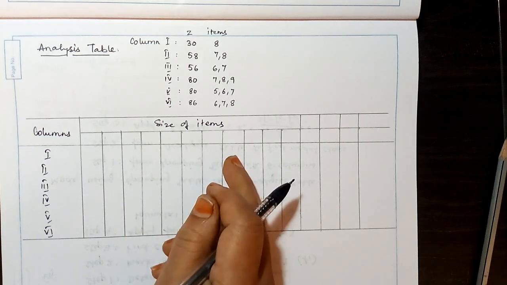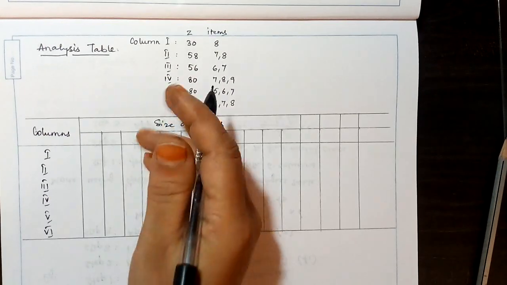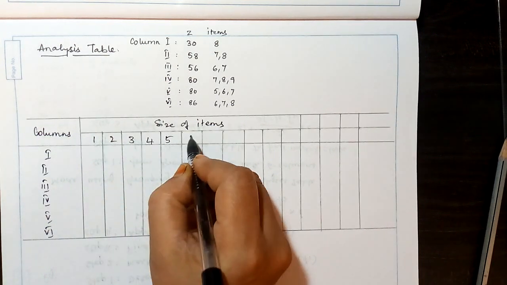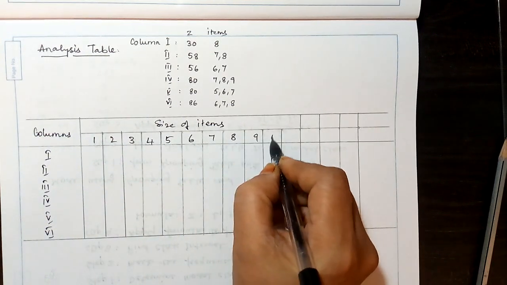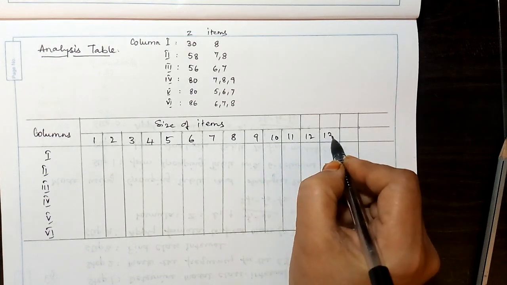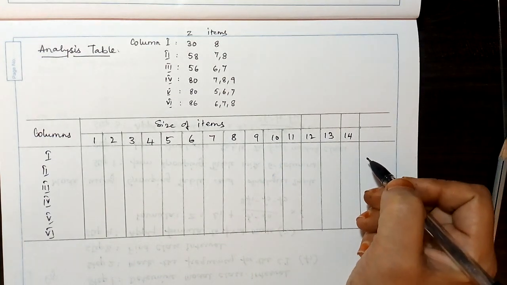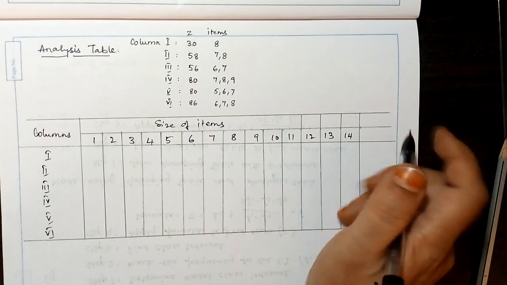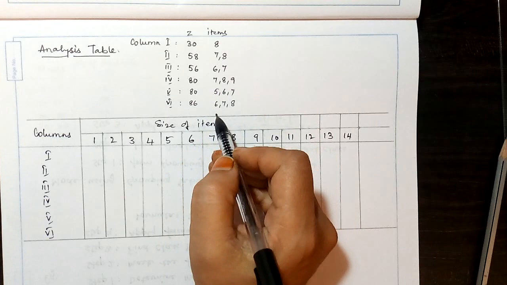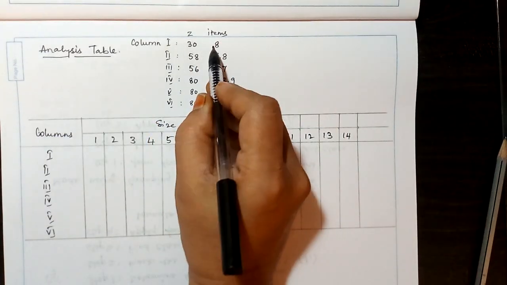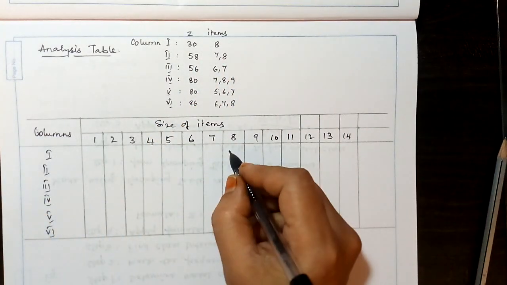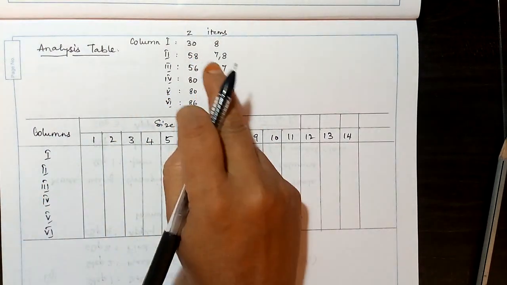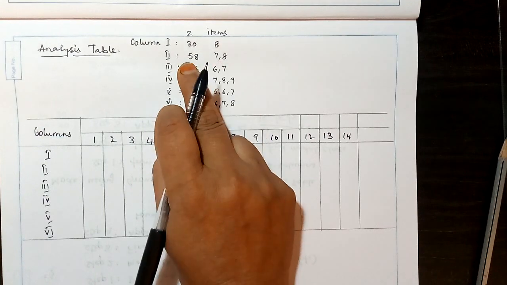Now what was the size of items from what we had seen just now? It was 1, 2, 3, 4, 5, 6, 7, 8, 9, 10, 11, 12, 13 and 14. So those were the size of the items. Now we know the mode and we know the items. Which was the item in the first column? 8. In the first column it was 8 that had given us the mode.